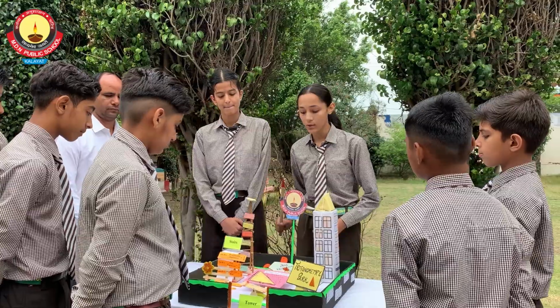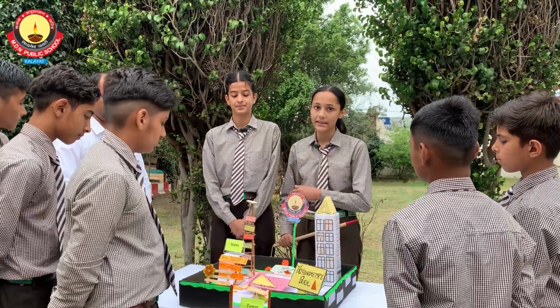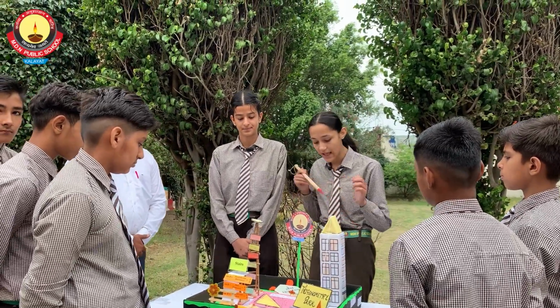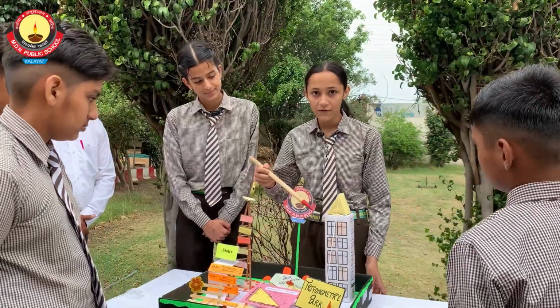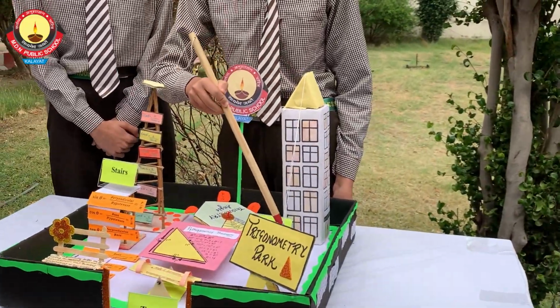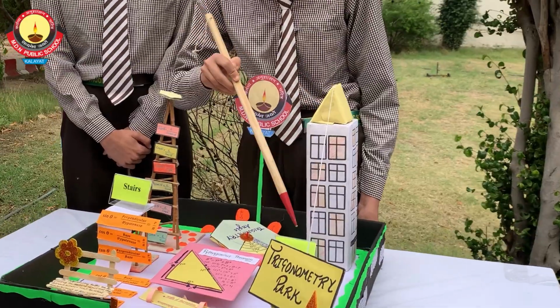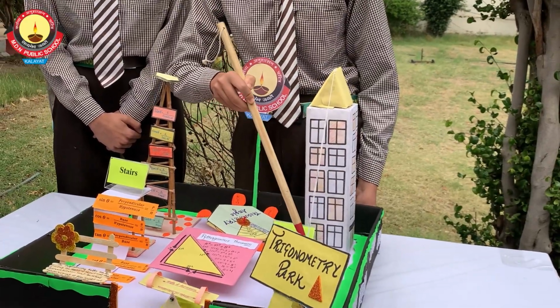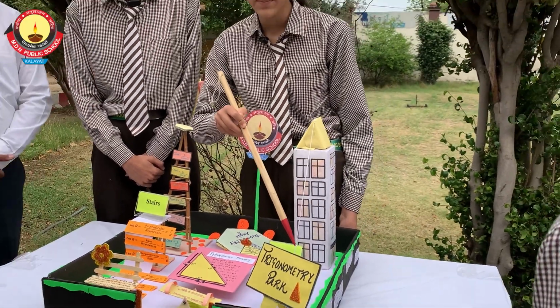As we have already learned about the angle of elevation from Preet, let us know about the angle of depression with the help of this building. The angle of depression is the angle formed by a downward line of sight and a horizontal line. As we can see, this line is forming a downward angle and this is the horizontal line. So this would be the angle of depression.